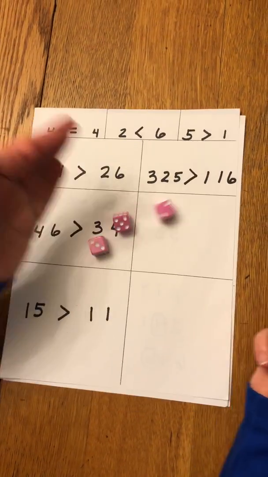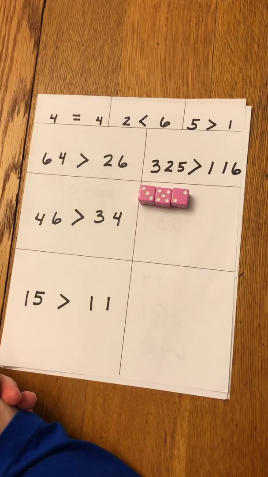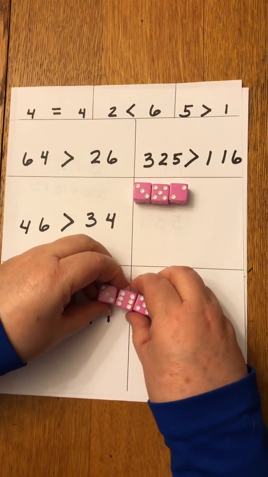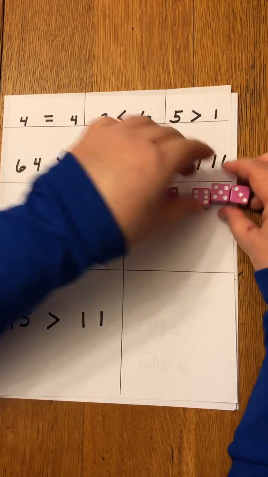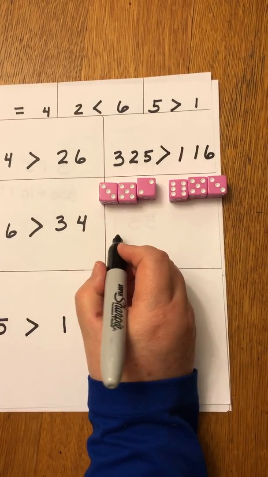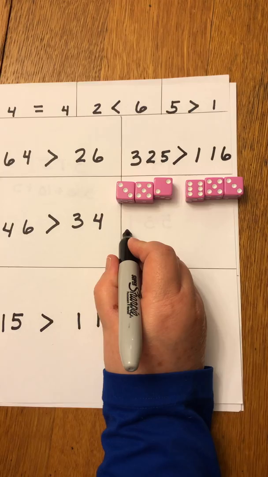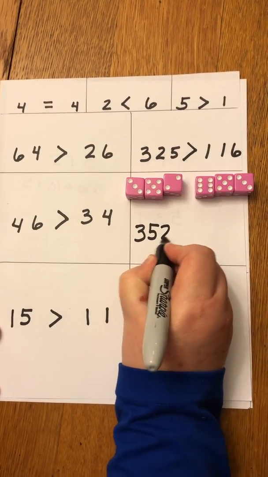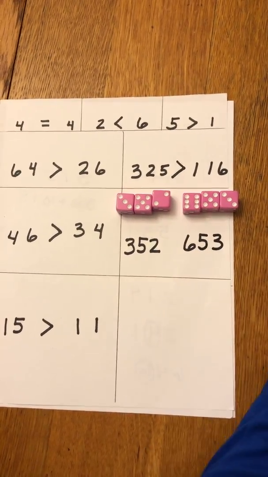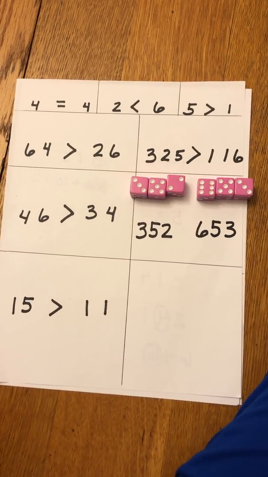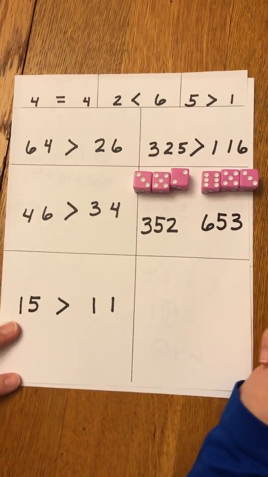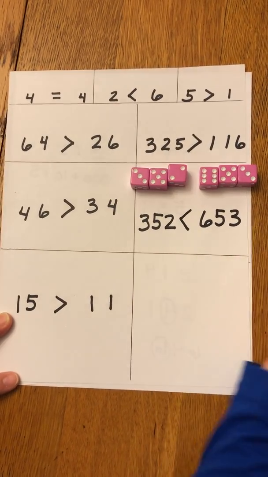Now you try it. Here's your first number. Write it. Here's your second number. Write it. The first number is 352. And the second number is 653. Decide if it's equal, less than, or greater than. 352 is less than 653.